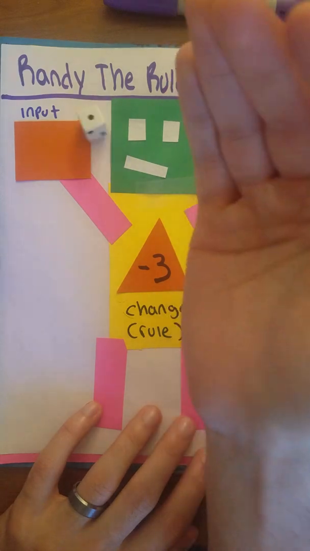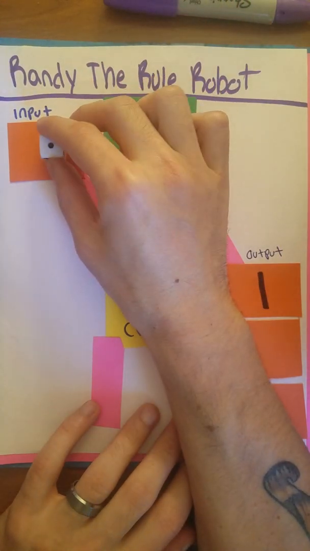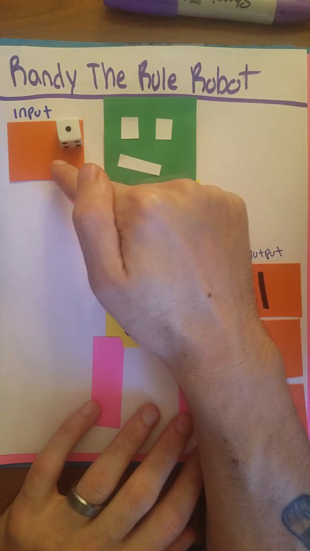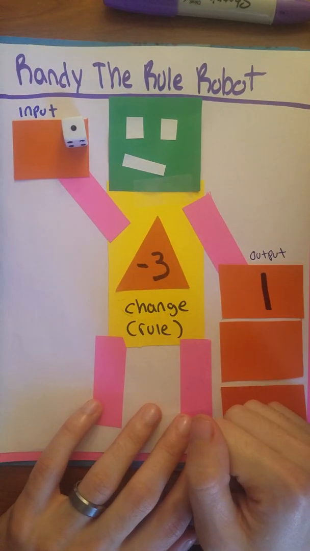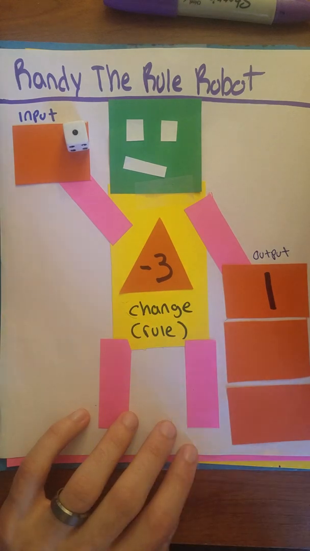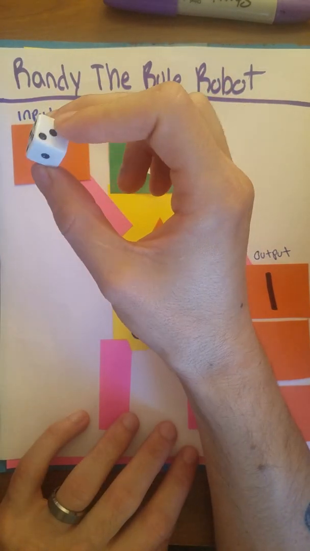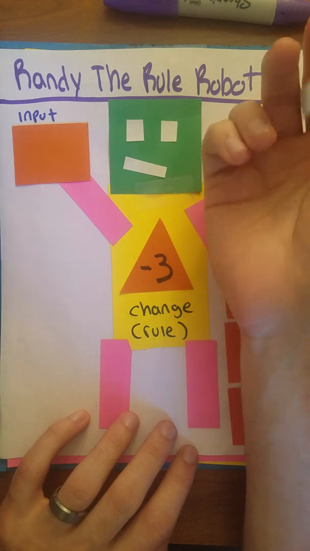Try it again. Okay, now here I got a 1. 1 doubled is 2. Can I take away 3 from 2? No. So this is just like roll, double, and difference. You have to check and make sure that your number sentence can make sense. So for this game, we're going to have to make sure we at least roll a 2. So if you roll a 1, you're going to have to roll again.